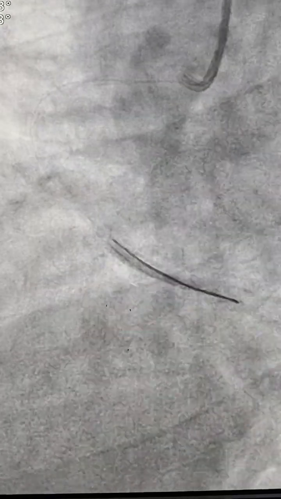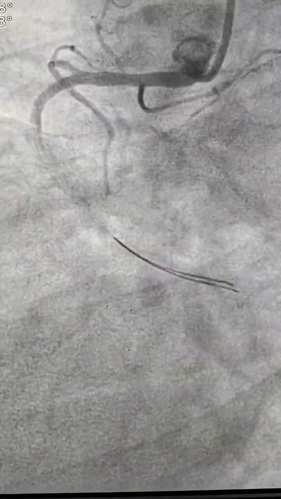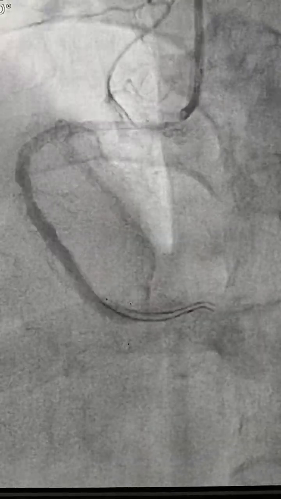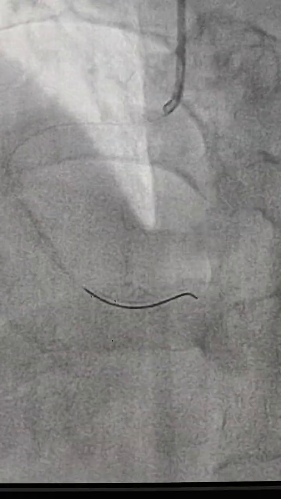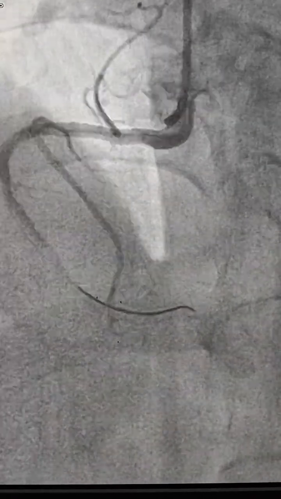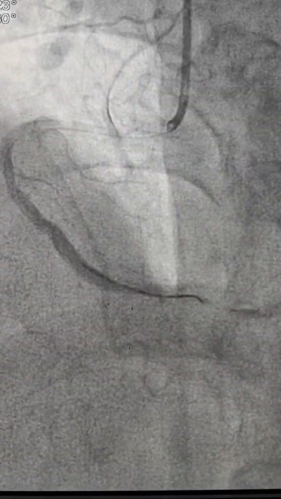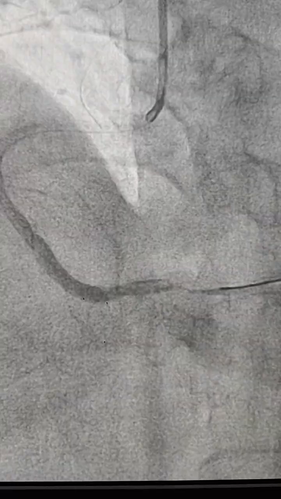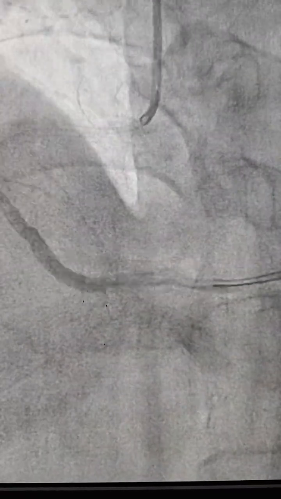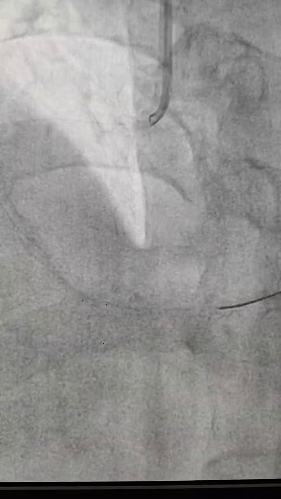I was trying to put the wire. This is a simple workhorse wire, but I was unable to cross the wire from this point. And at this point, you can see some flow has come, and I could see the PLV, but the lesion, the plaque rupture site, was heavily loaded with thrombus. Then I could cross the wire, but you can see there is very minimal flow in the distal RCA. So I decided to do balloon daughtering and balloon inflation.